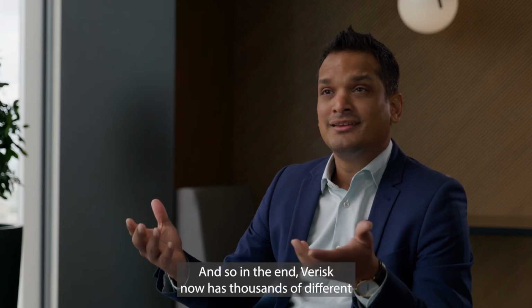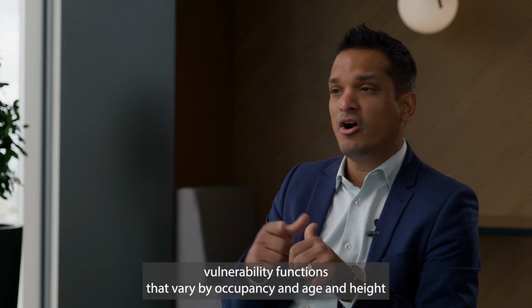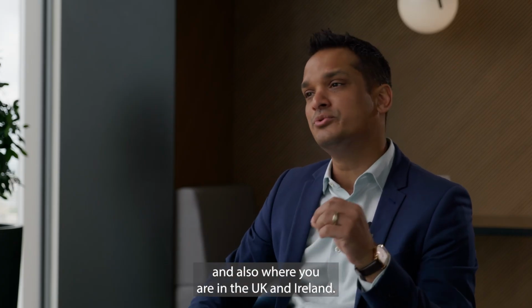And so in the end, Verisk now has thousands of different vulnerability functions that vary by occupancy and age and height and also where you are in the UK and Ireland.